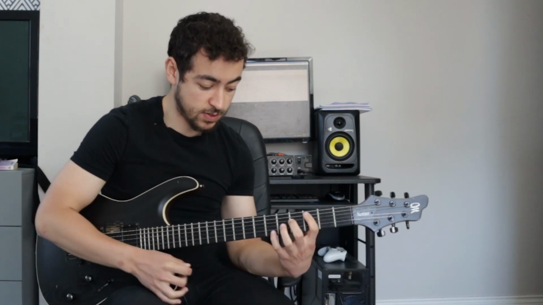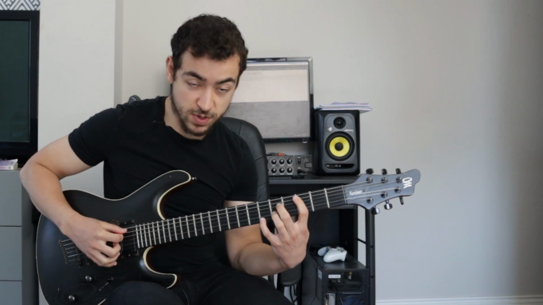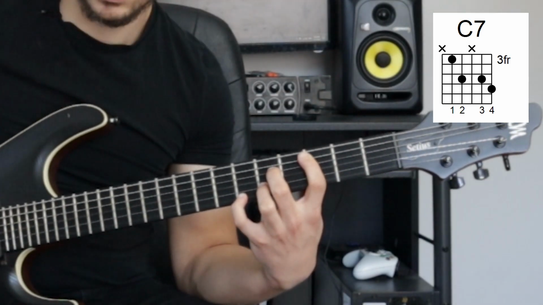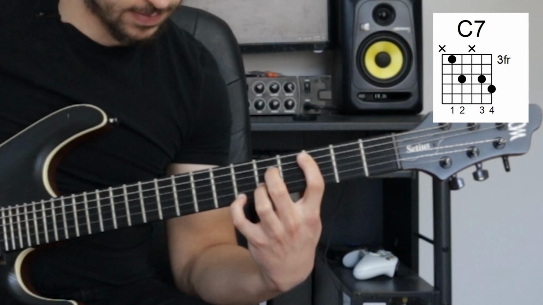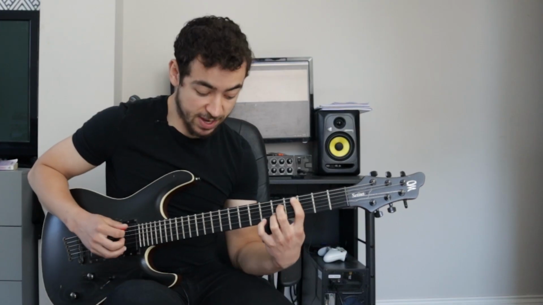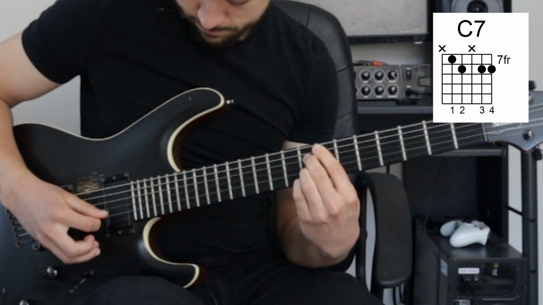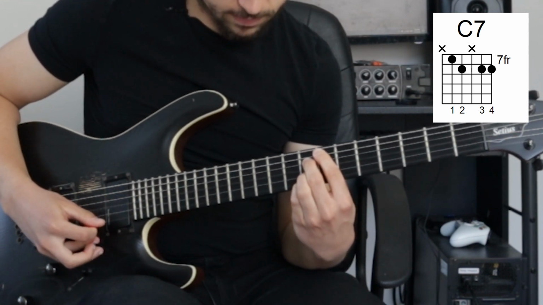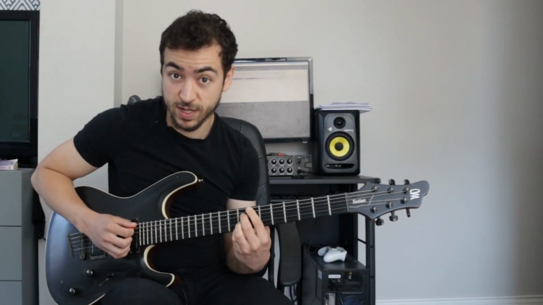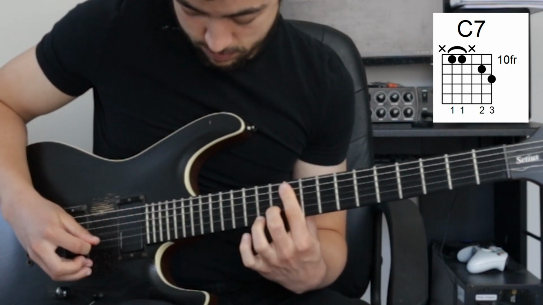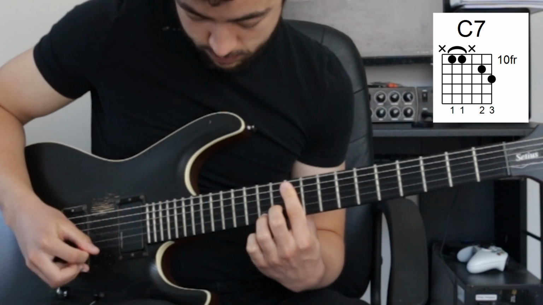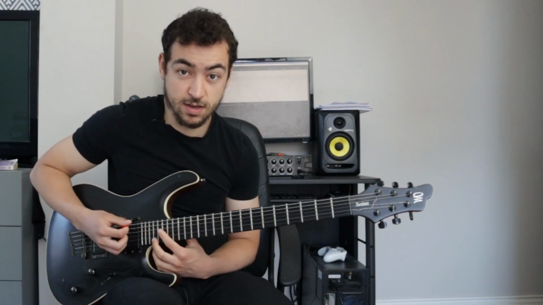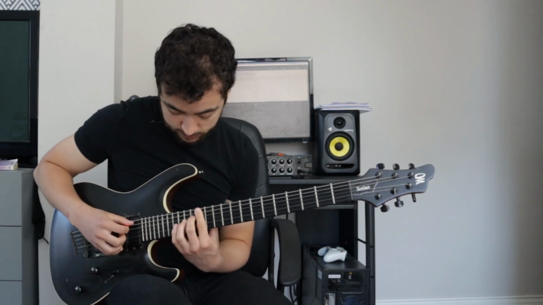Now let's take a dominant 7th chord and take a look at all the voicings for that. So a C dominant 7th chord with the root in the bass. Here's the first shape. Now if we move the third into the bass, we get this shape. If we move the 5th into the bass, we get this shape. And then if we place the 7th into the bass, then we get this.